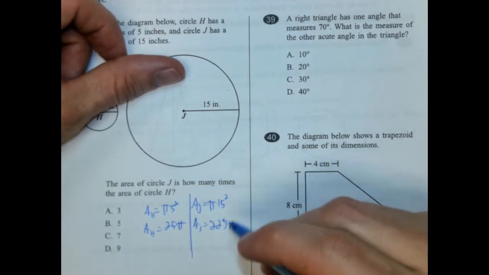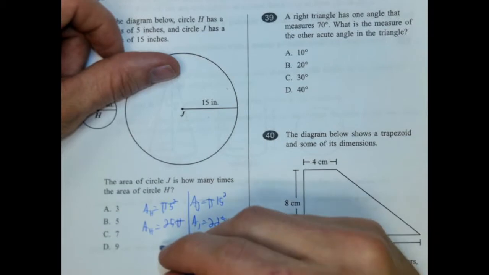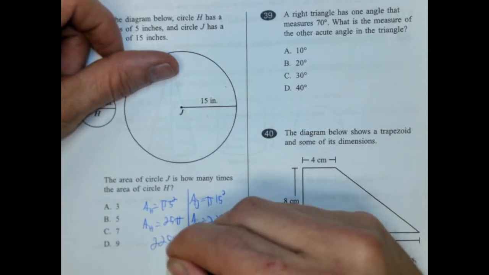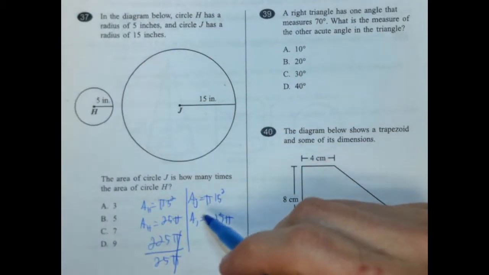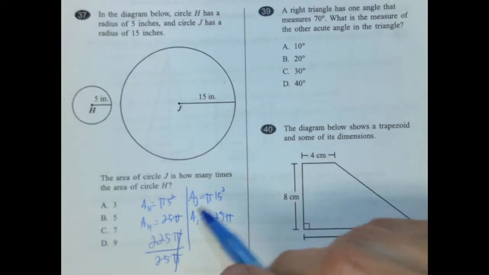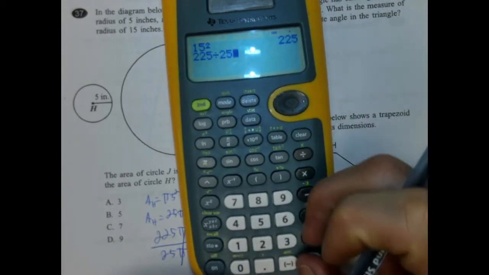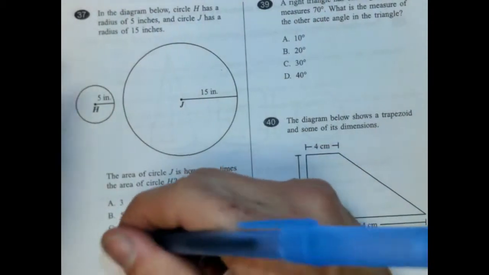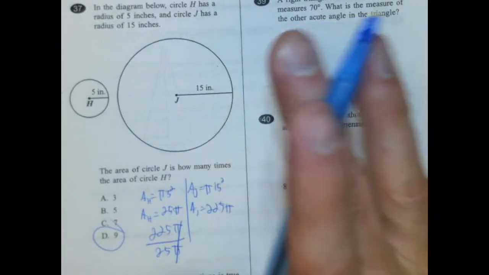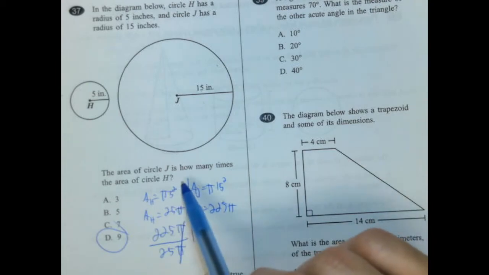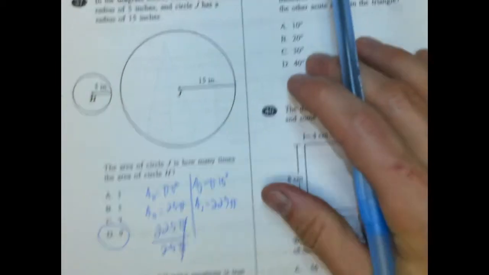One way we can do that is just divide this by that, and it'll tell us the factor. So 225 pi divided by 25 pi. Pi's cancel. I believe that's 9. Double check that. 25 divided by 25. 9? Yeah, 9 times. That's not too bad. So this one requires you to know the area of a circle formula and also understand what exactly it's asking you to do here, because this part could definitely confuse some people.